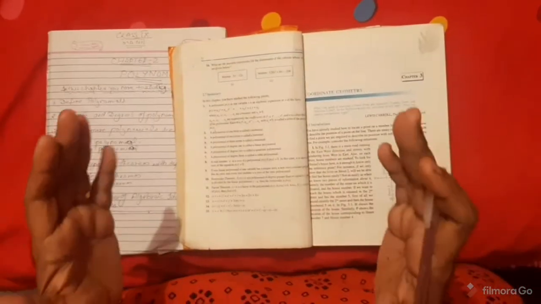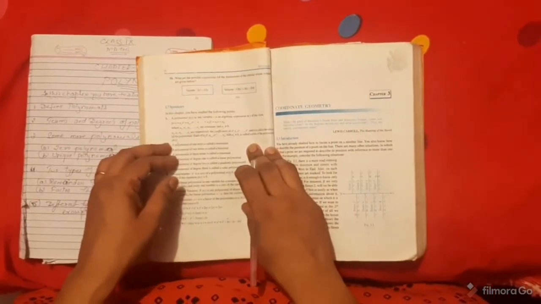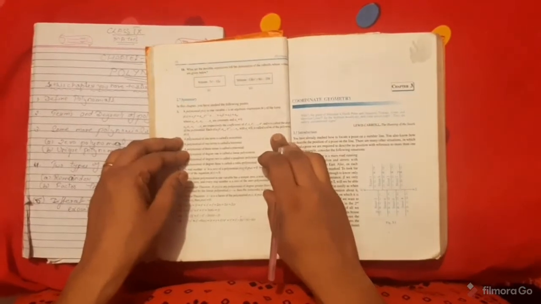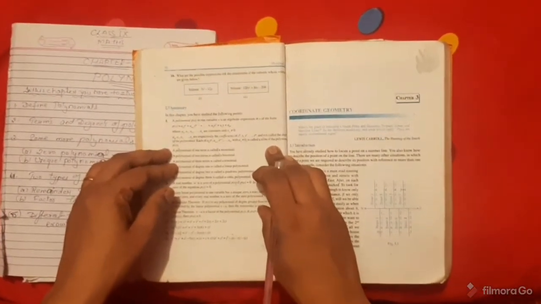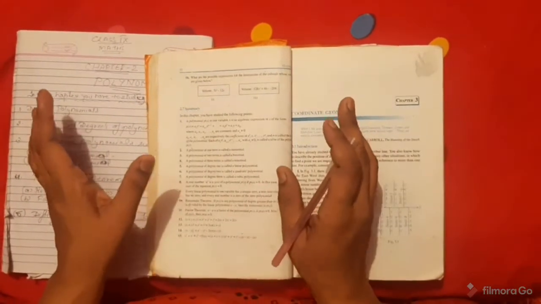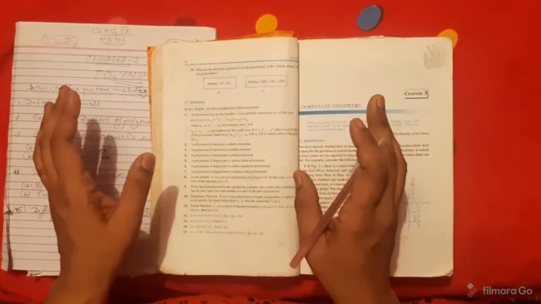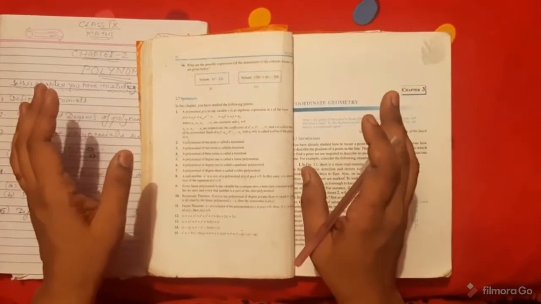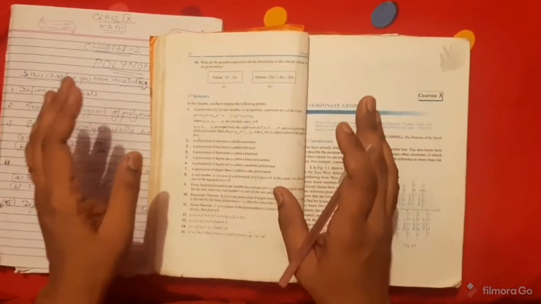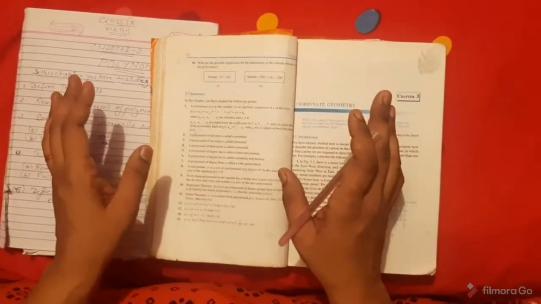Fifth, different types of algebraic identities with examples. In this chapter you have to study the following points: defining the polynomial. First point, a polynomial p of x in one variable x is an algebraic expression of the form p of x equals a n x to the power n plus a n minus 1 x to the power n minus 1 and so on up to a0, where a0, a1, a2 up to an are the constants and an is not equal to 0.